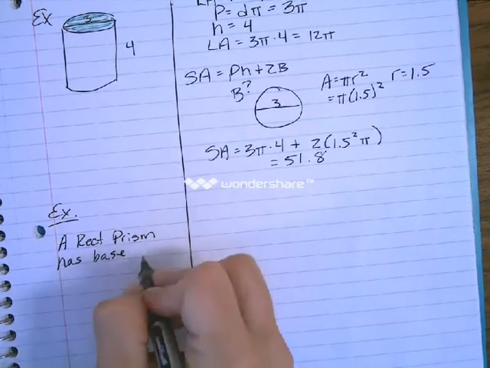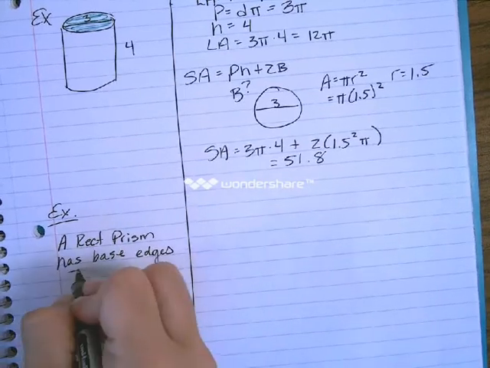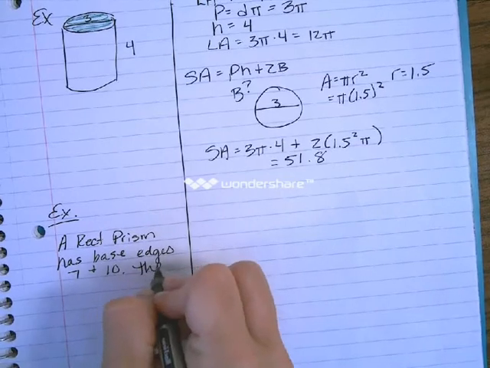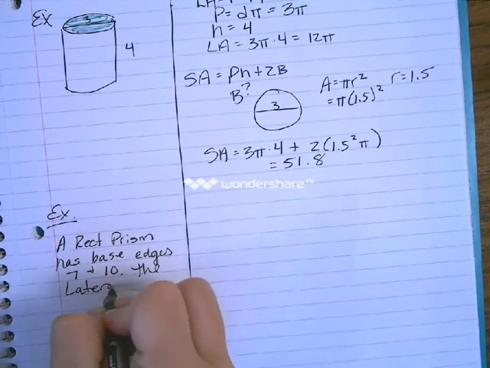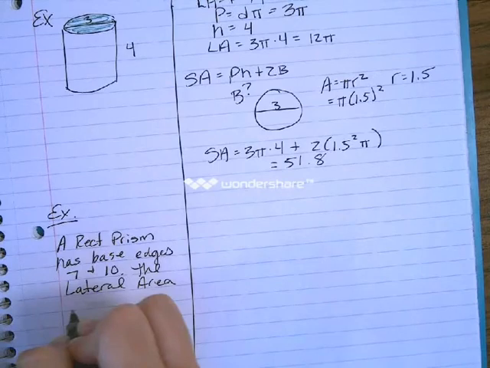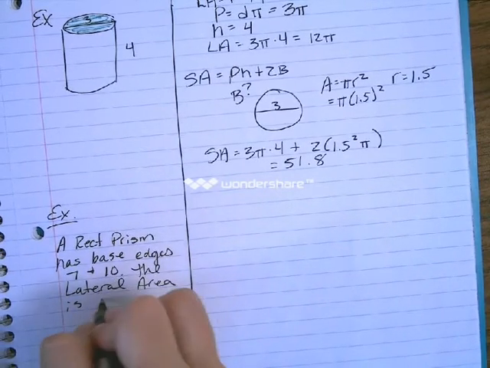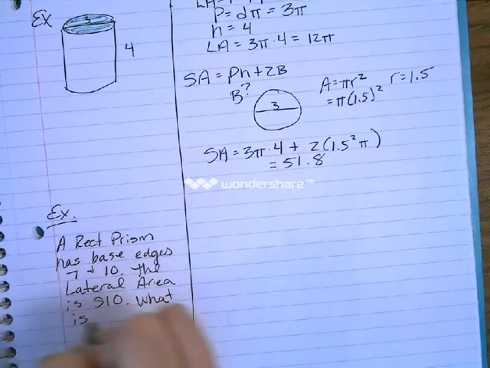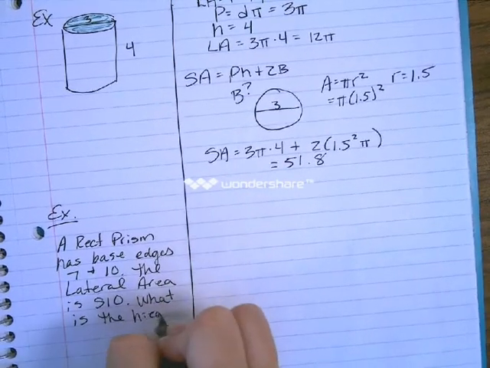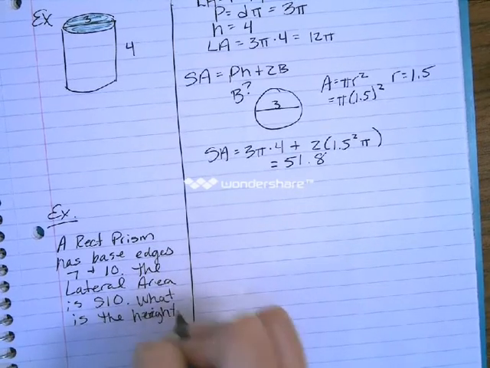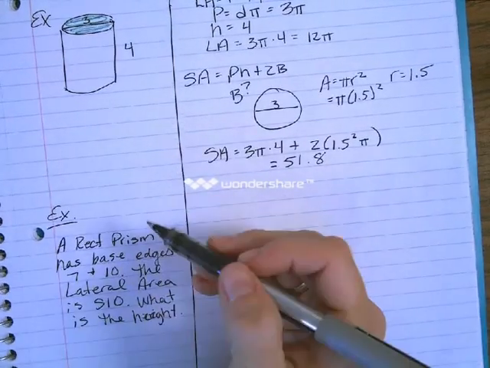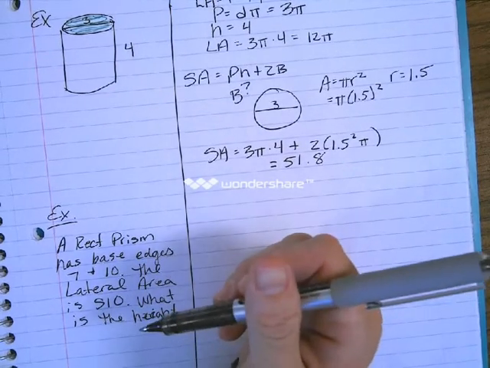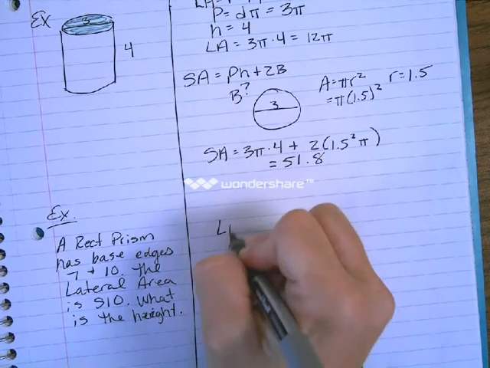The lateral area is 510. What is the height? Okay. So again, I hope I trained you on the area unit good enough. Even though they're not asking you for lateral area, they talk about lateral area, so go ahead and write down the formula, right? Oops, that's supposed to be an H. Lateral area equals P times H. Go ahead and plug in the formula and plug in for what you know.